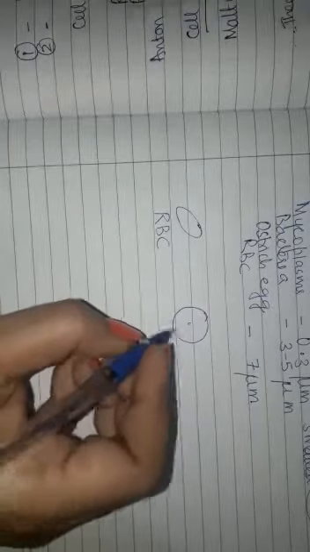Now the cells also vary in their shapes. A cell can be oval, a cell can be spherical, for example an egg. A cell can be columnar, tall, long, pillar-like, like columnar epithelial cells. A cell can be spindle shaped, meaning thick in the center and tapering towards the ends, like it is present in smooth muscles of the body, the unstriated muscle cells.